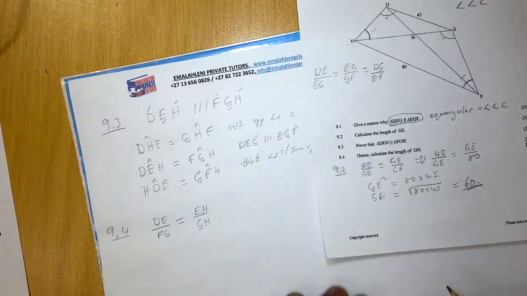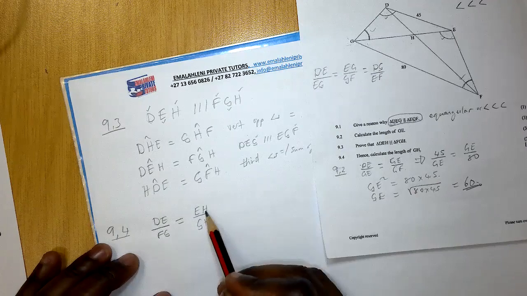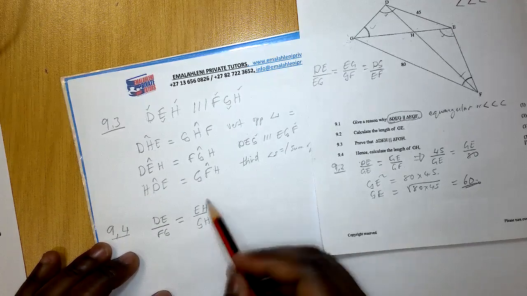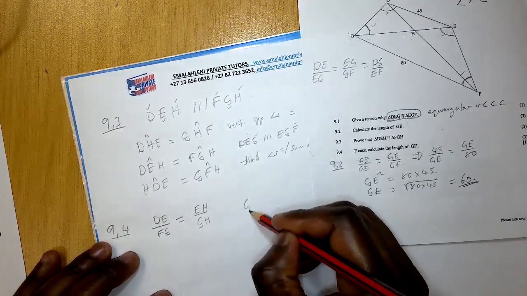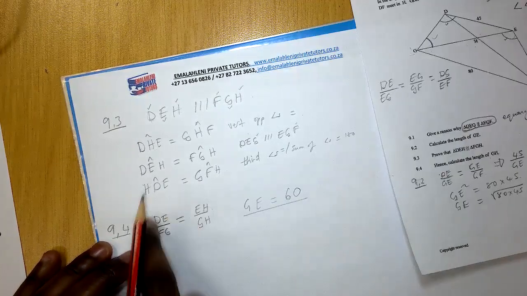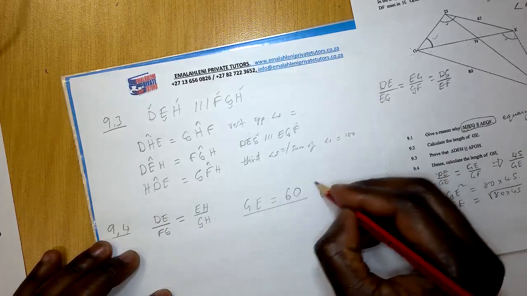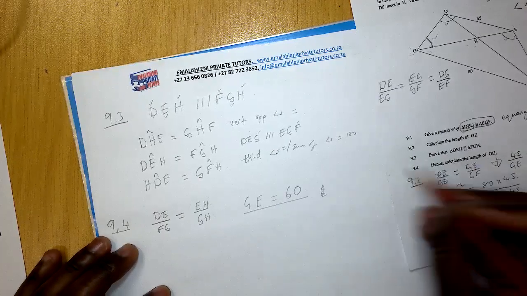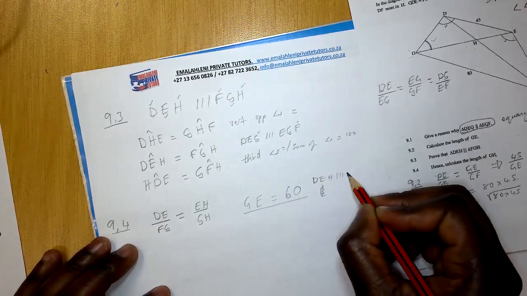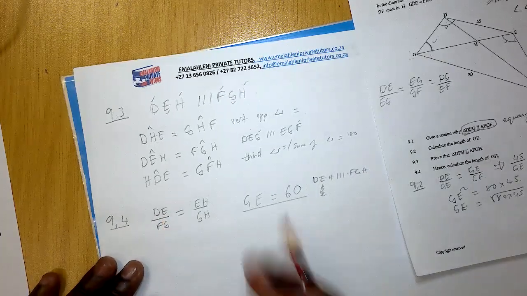And we are looking for what? We are looking for GH. That's what we are looking for here. So what must we do now in that case? We know that GE is given, we already found it. The reason why we are writing this is because of the similar triangles. It's given that DEH is similar to FGH.